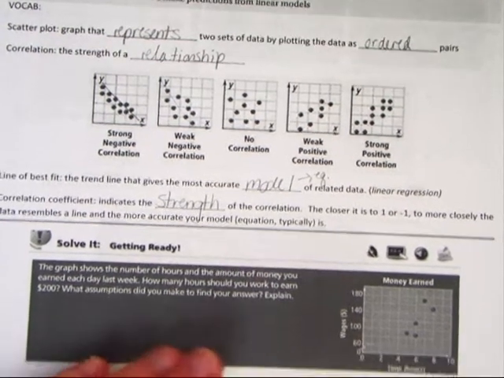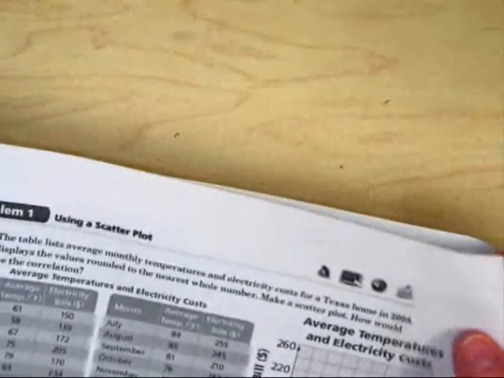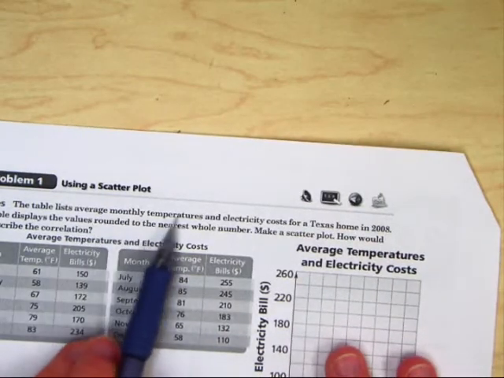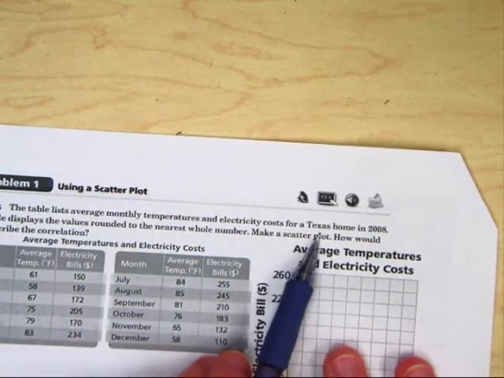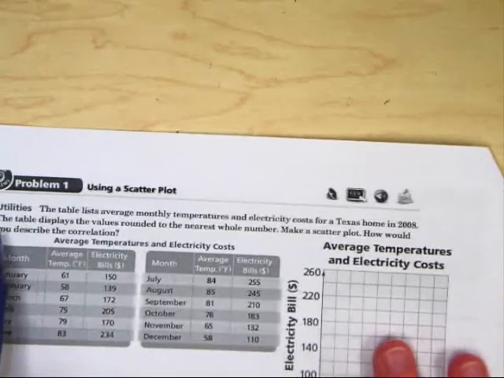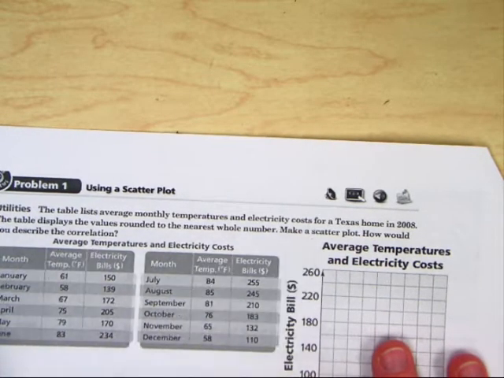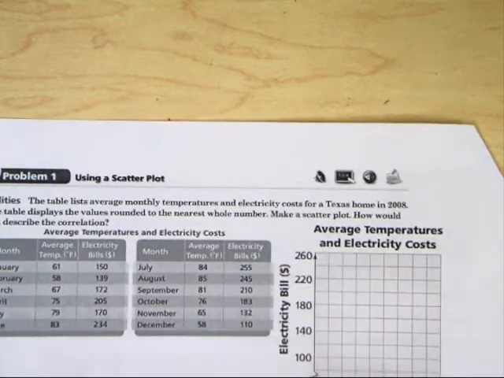We might do this when we come back into school. Let's go ahead and flip over. Problem 1, using a scatter plot. The table lists average monthly temperatures and electricity costs for a Texas home in 2008. The table displays the values rounded to the nearest whole number. Make a scatter plot. How could you describe this type of correlation?